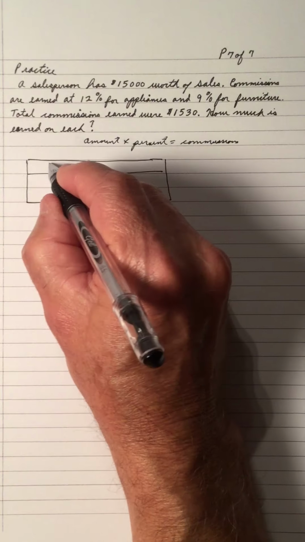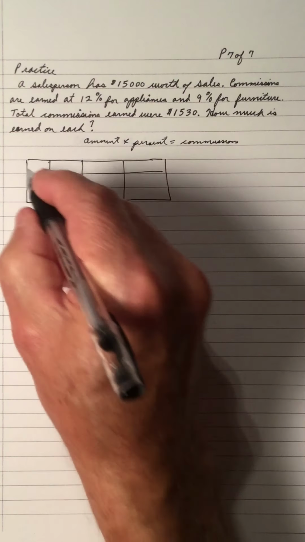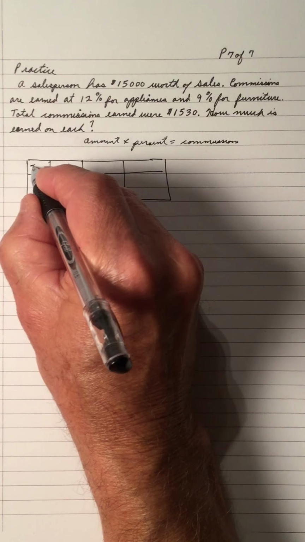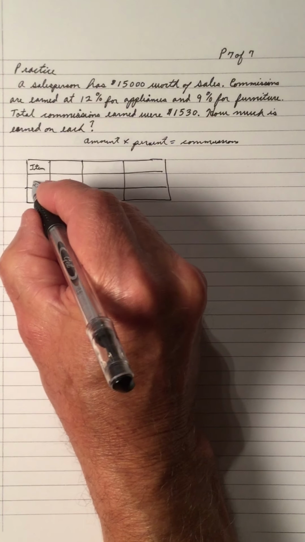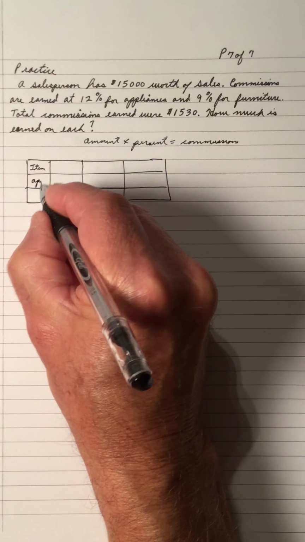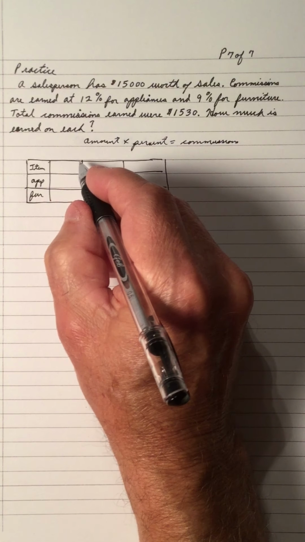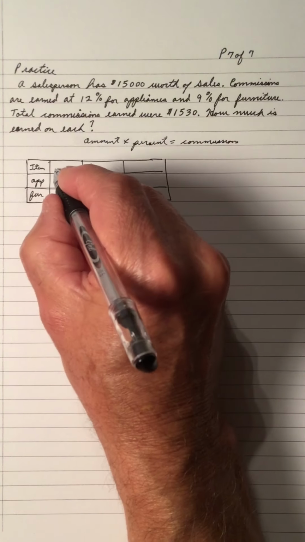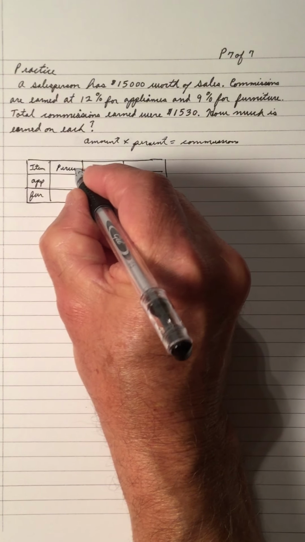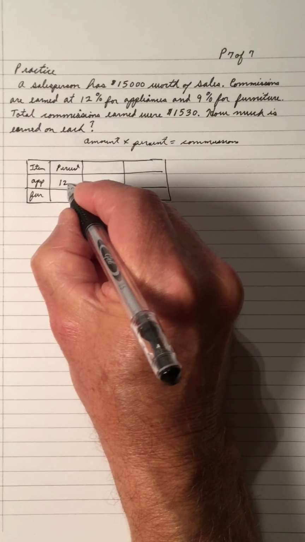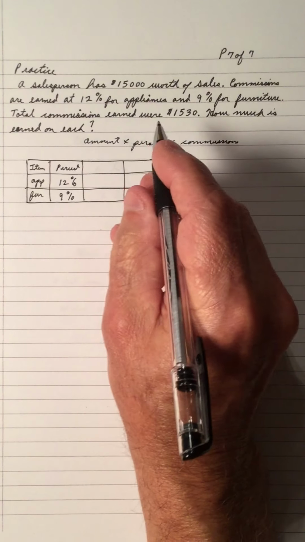Okay, let's set this up. We have the items that we sold. I'm going to put APP for appliances and FUR for furniture. The percents are 12% and 9%.